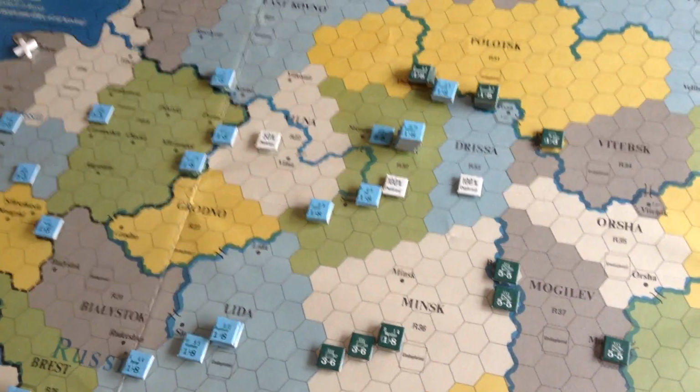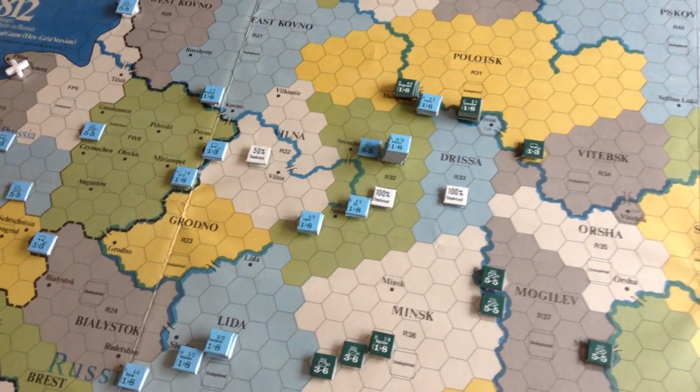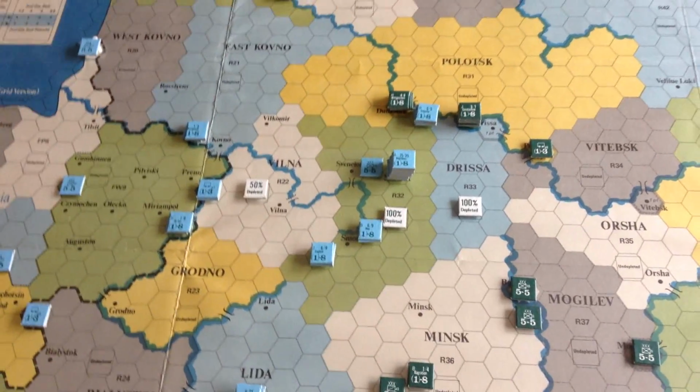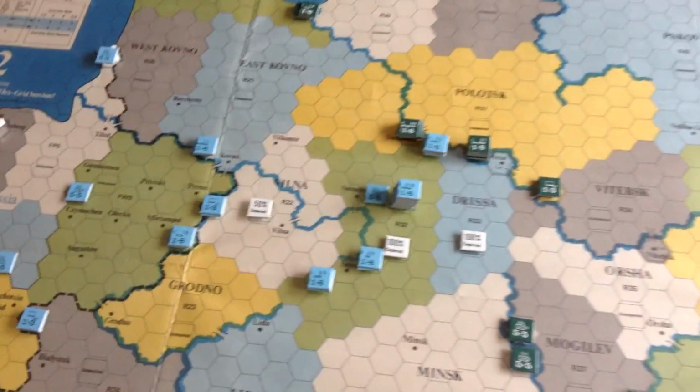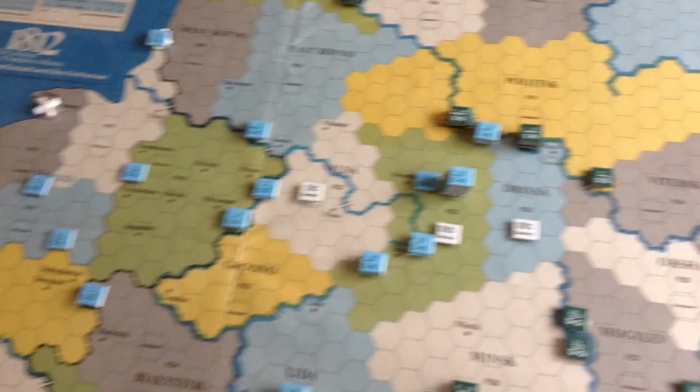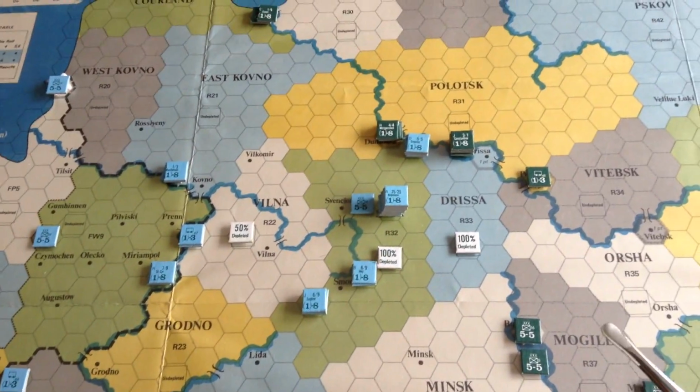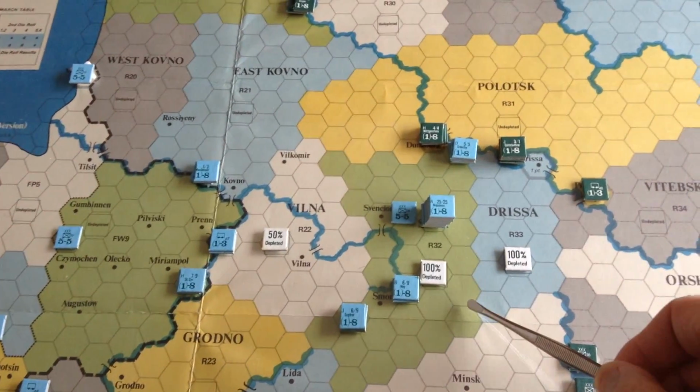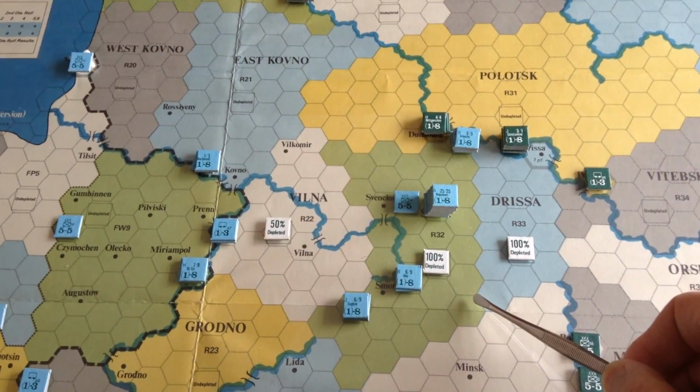I could mention here that there's a subtle difference between the hex grid and the area version, in that in the area version you had combat when you were both in the same area. Here, opponents can be in the same area and have no combat.